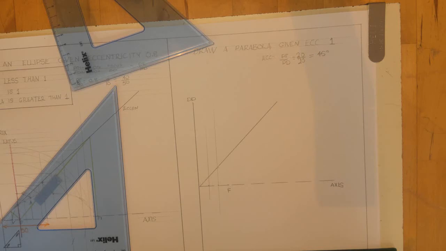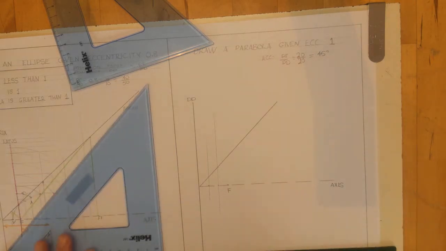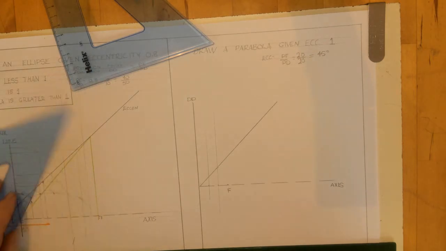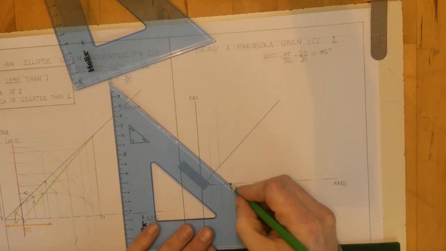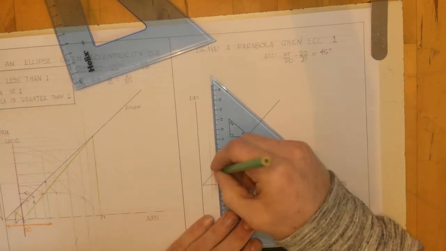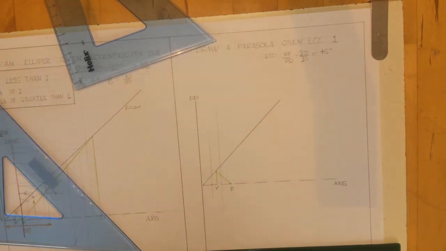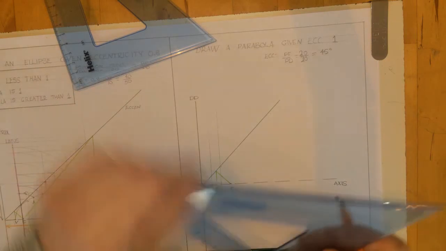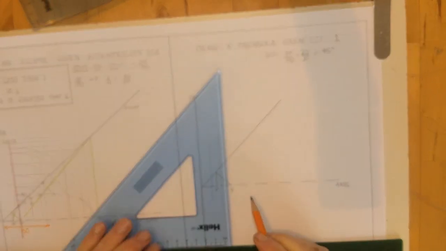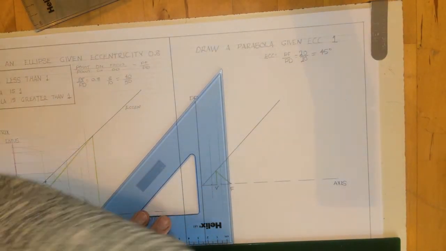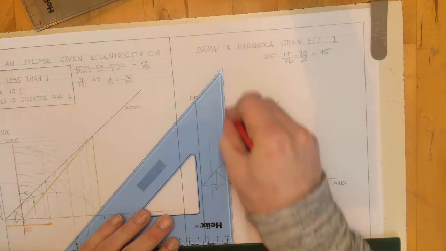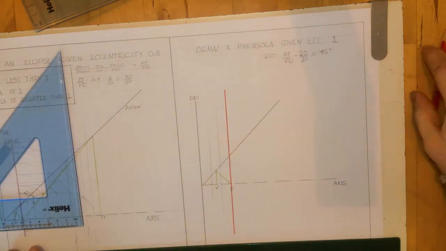So if you have your focus now, you want to get the points the same way as we did last time. First of all, I've got to get my vertex. I get my vertex by coming 45 degrees and down. That's my vertex. Then I've got to bring the lattice line up, which is up here. Run right again. I've got to bring this line up.